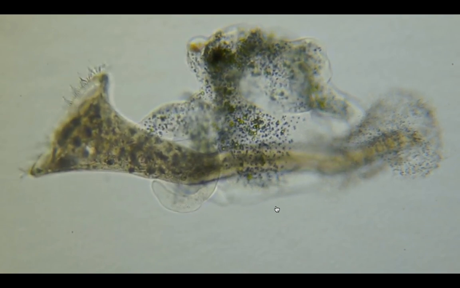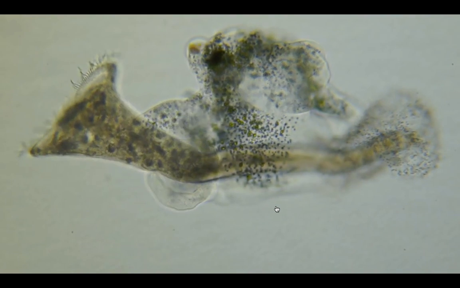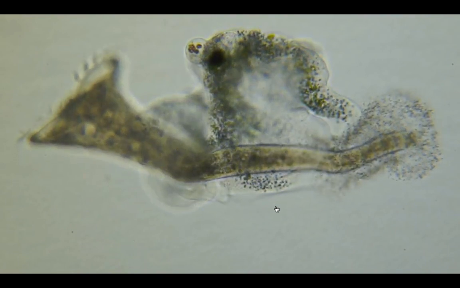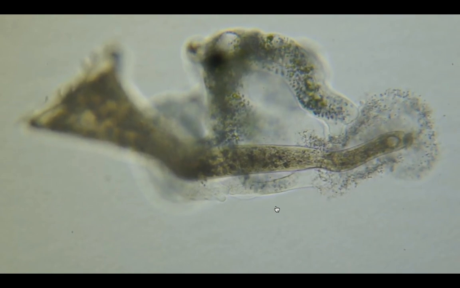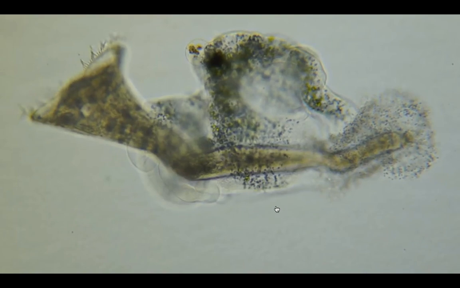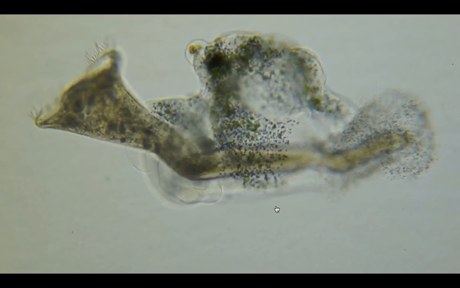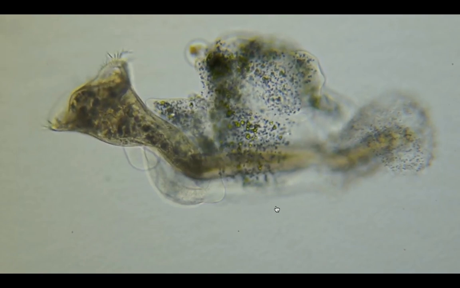This motion picture, or these images, are in real time. So you can see, slowly but surely, this amoeba is going to finish its task of getting a really good meal of this single-celled protist, the stentor.